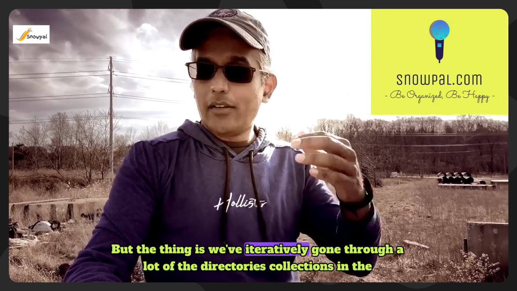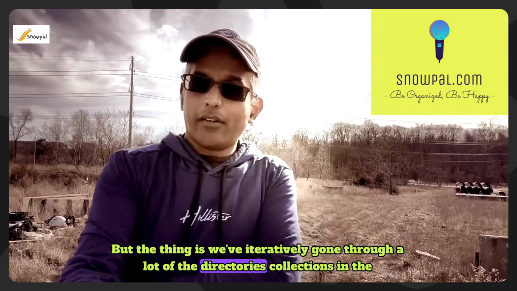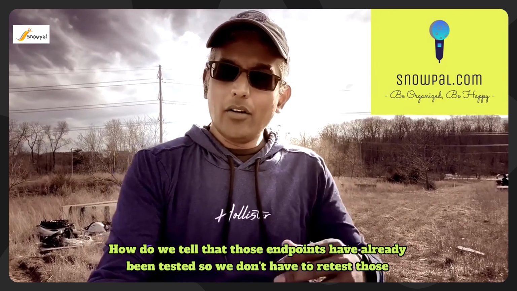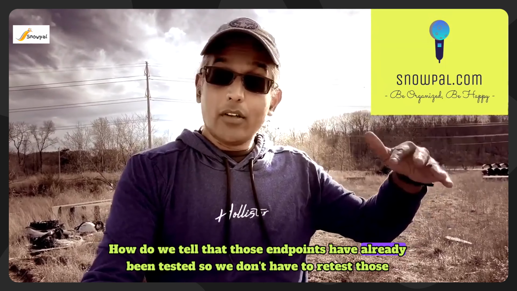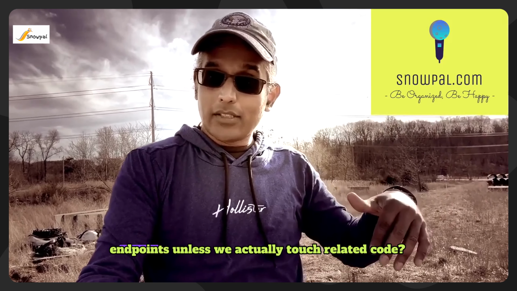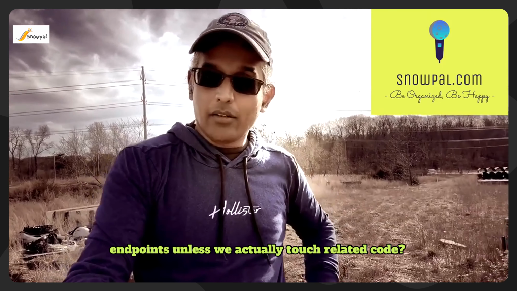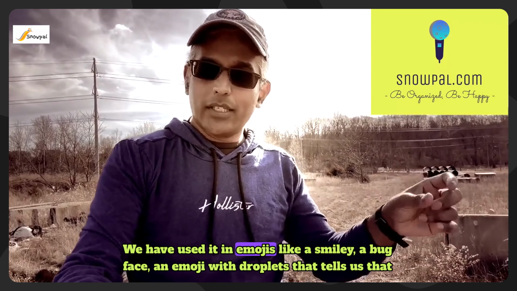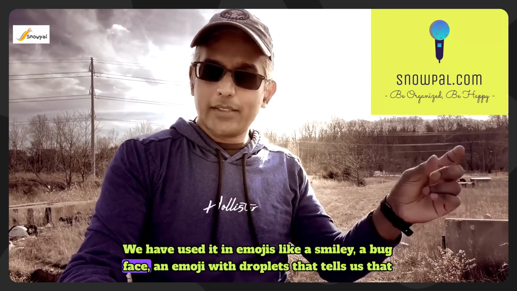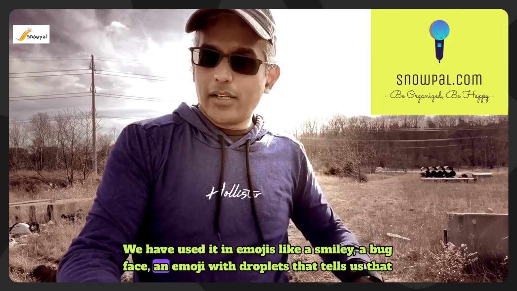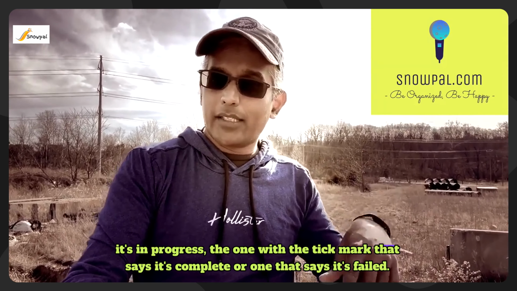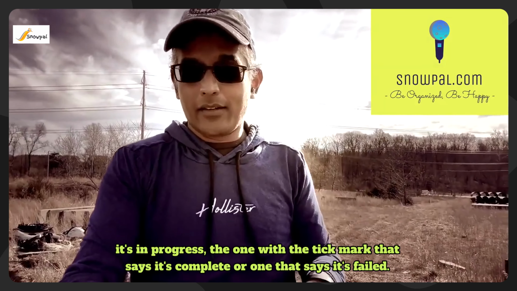But the thing is, we've iteratively gone through a lot of the directories and collections in the previous specification version, right? How do we tell that those endpoints have already been tested, so we don't have to retest them unless we actually touch related code? We have our own quirky ways of doing it. We used certain emojis: a smiley, a bug face, an emoji with droplets that tells us it's in progress, the one with the tick mark that says it's complete, or one that says it's failed.